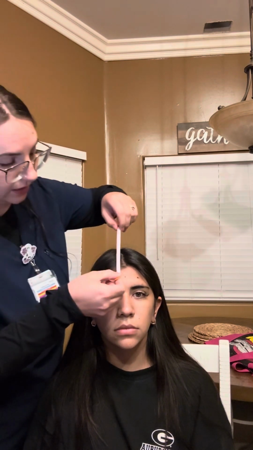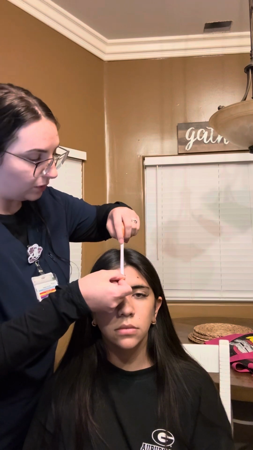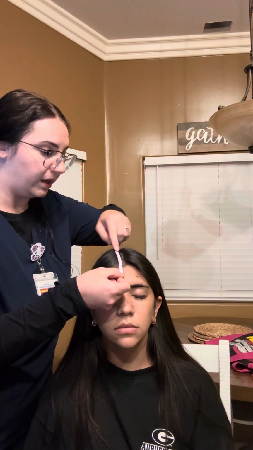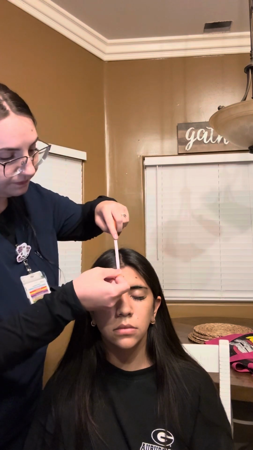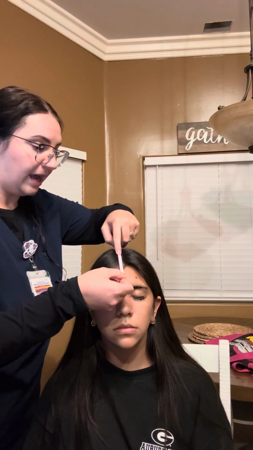Start 0 from here and go to 7.1, which I marked on top of her head. From that one, go 7.1 again, and that gets you your CZ, the very middle of your head.